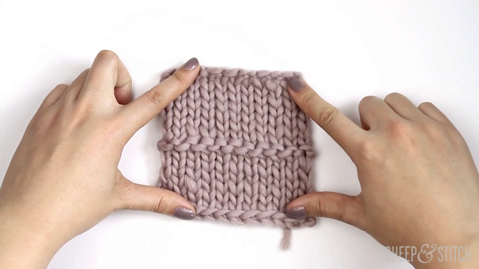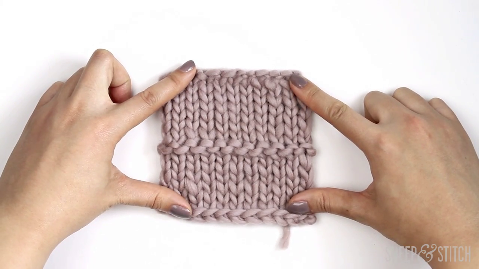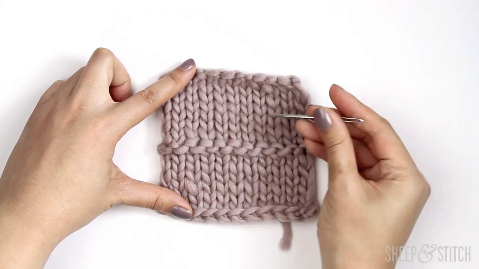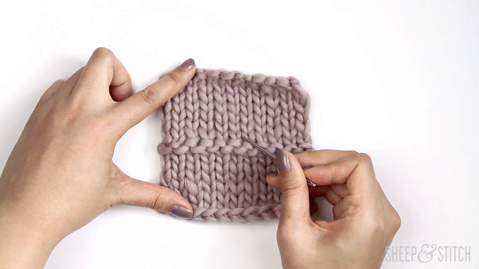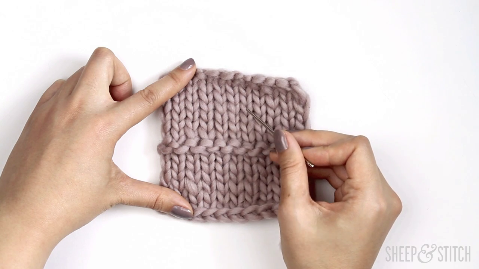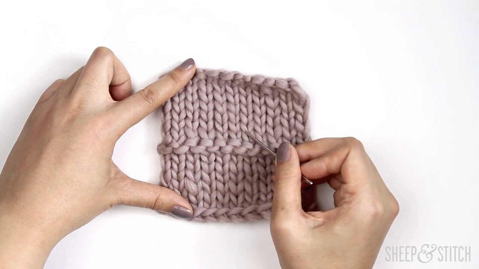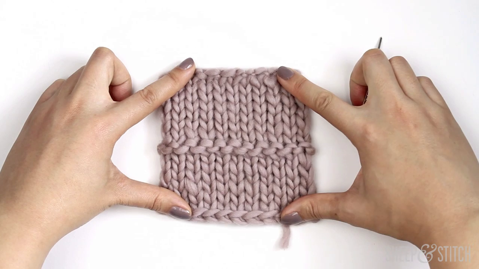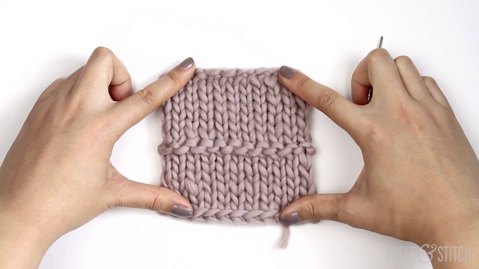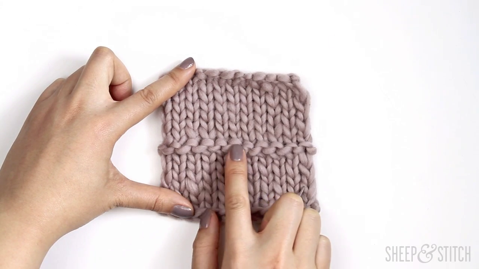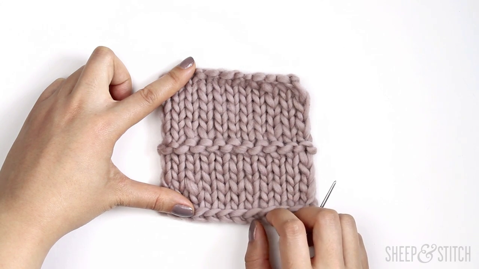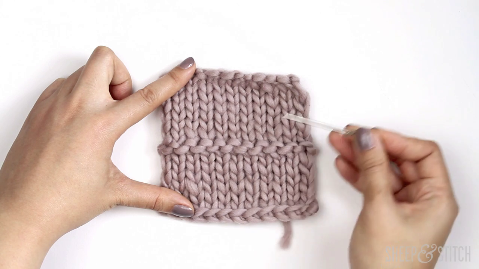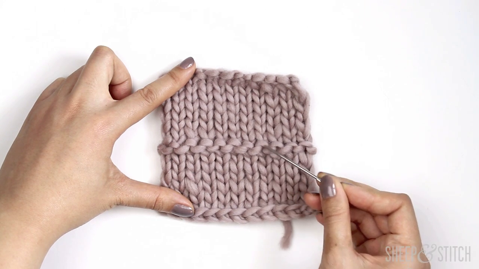Alright, so you're looking at a little swatch of knit stitches, right? You've got a bunch of knit stitches and you can tell because of these little V shapes. And in the center of this swatch of knit stitches, I've got a row of purl stitches running through it, okay? And you can tell that these are purl stitches because of the little bumps, right? These little bumps right here.